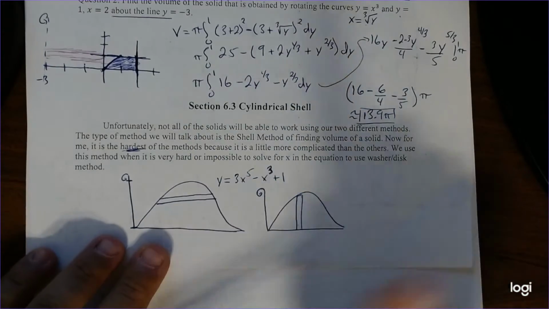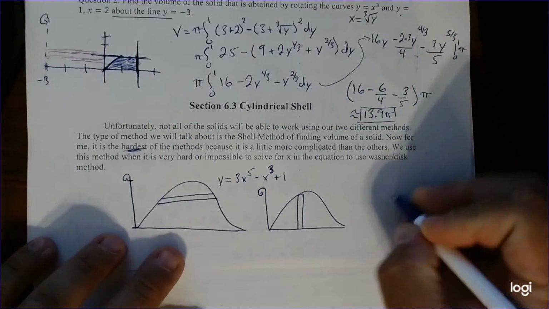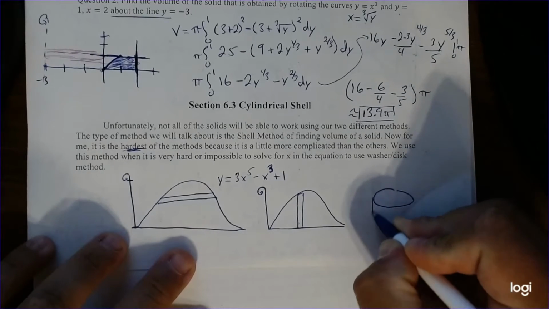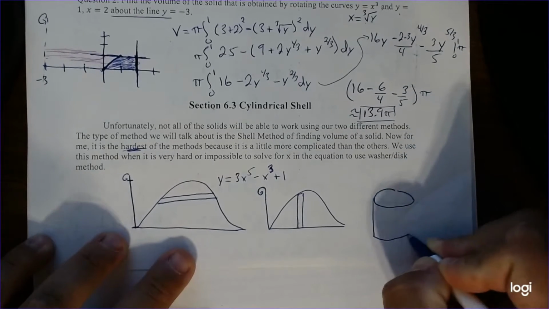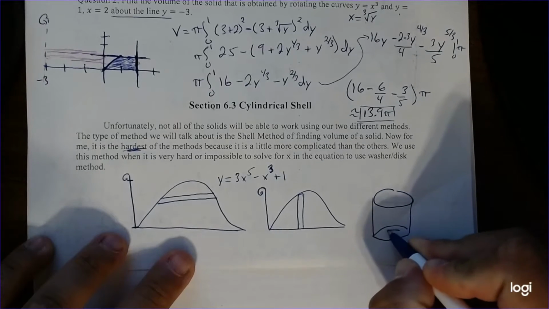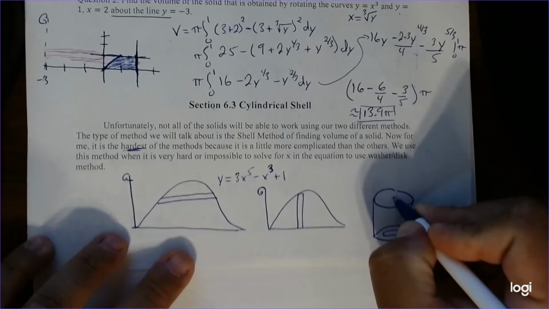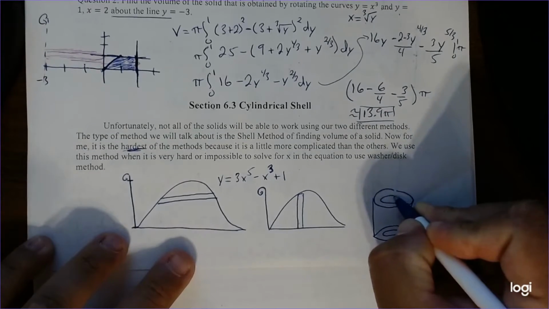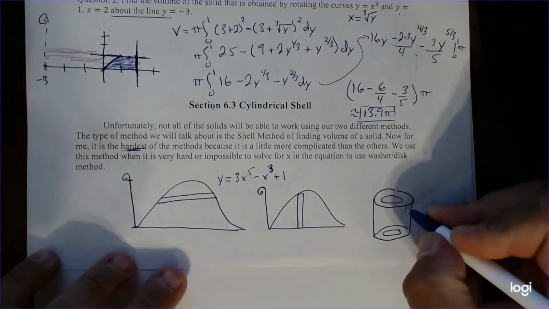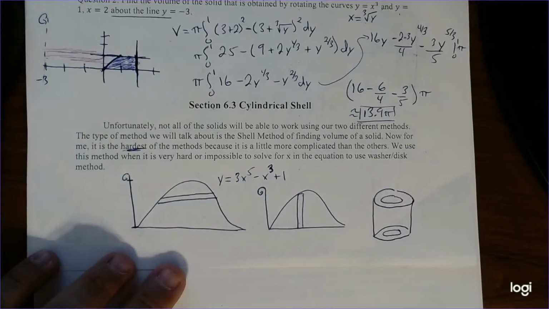Just rotate this all the way around, like a soda can. You get something like this. Again, it's pretty much a hole in the middle at both ends, because we rotate it this way, so we just get a little thickness of it. So the thickness there.